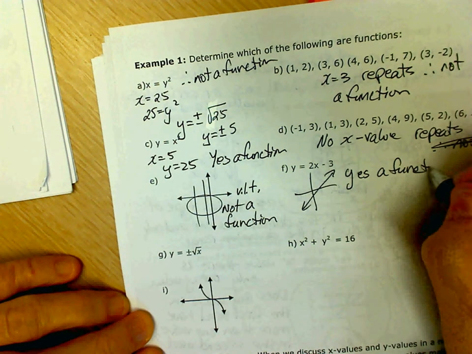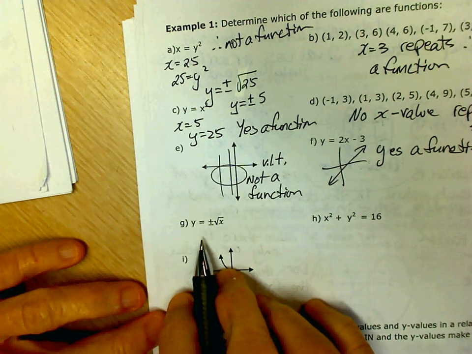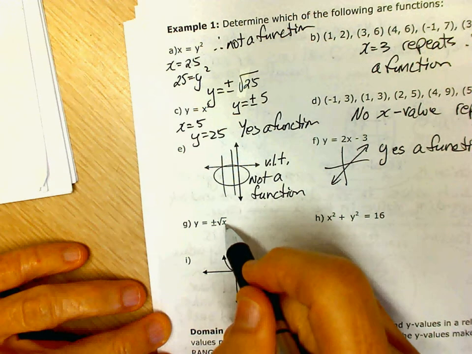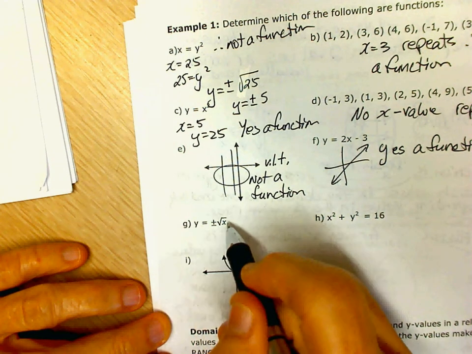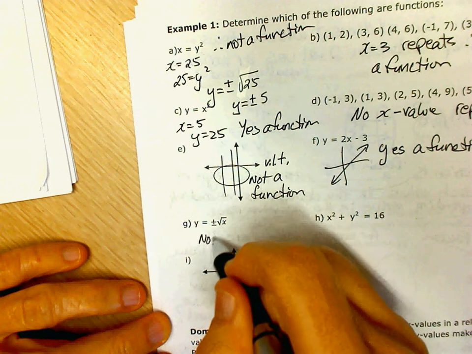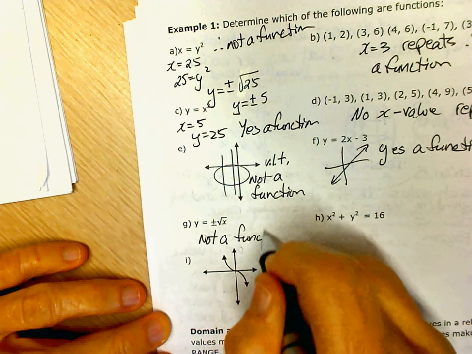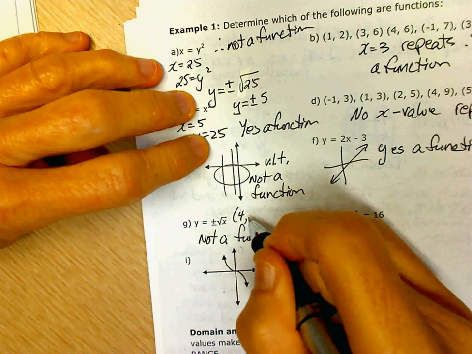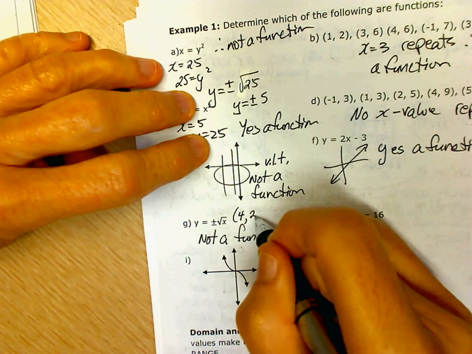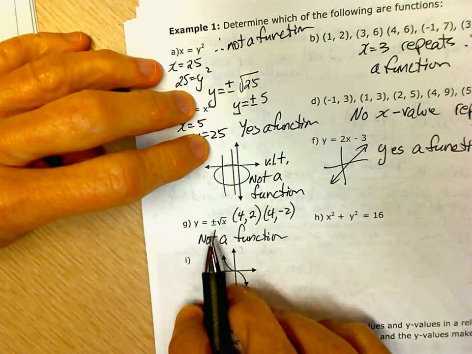Tell me this one, is this a function? No, because if you sub in x is 6, y can be positive root 6 or negative root 6, right? Not a function. Because if I put in a 4 for x, y could be 2, or y could be negative 2, because it's plus or minus, so it's not a function.